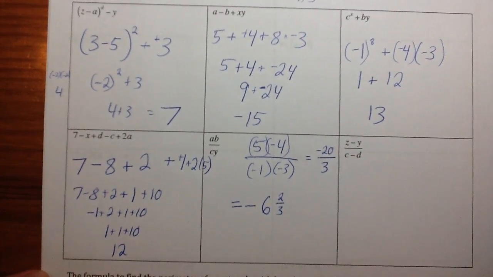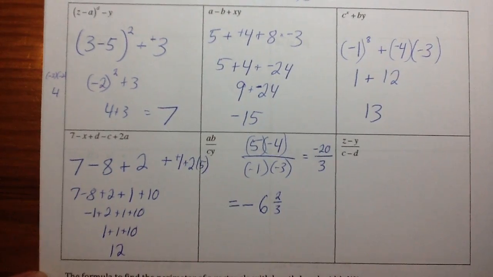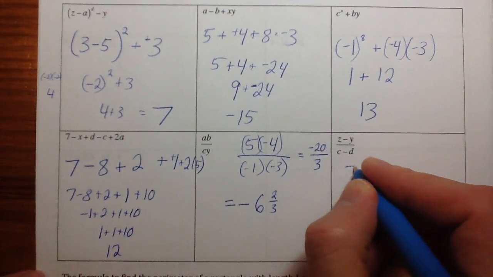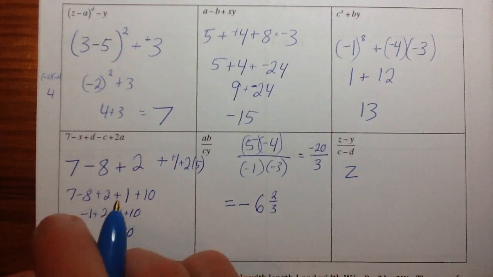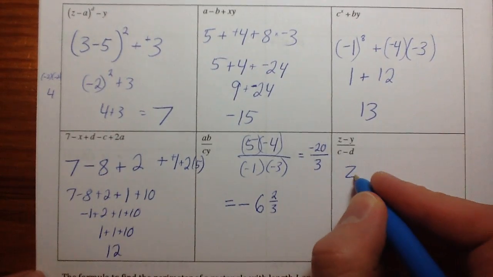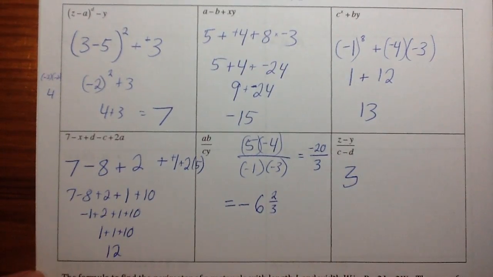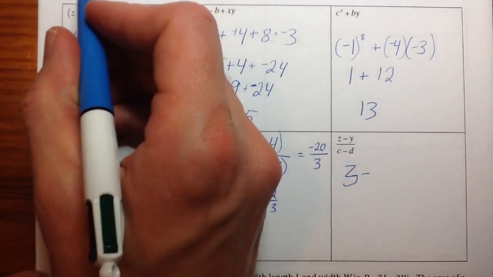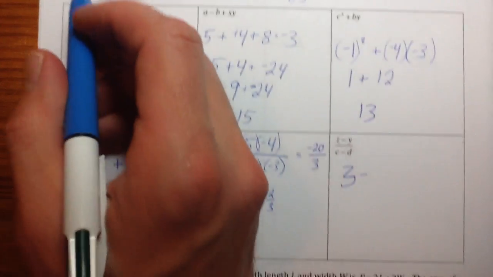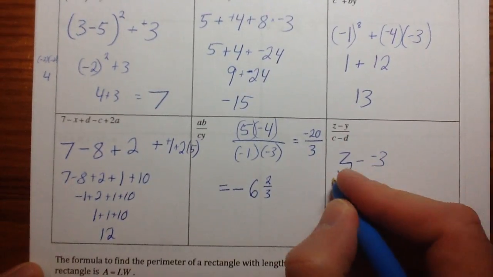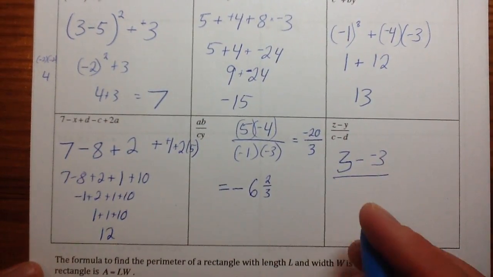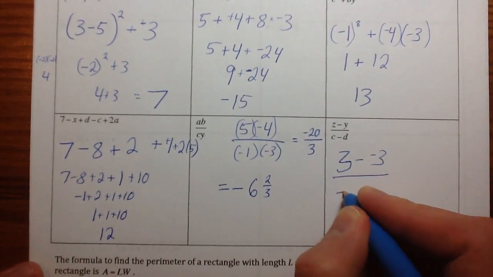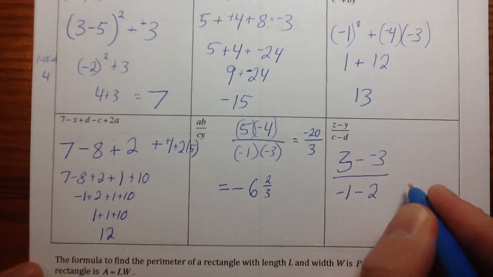All right, one more up here and then we'll deal with the rectangle problems. So Z, I wrote a Z. I don't need a Z. I need a 3. Here, I can turn this into a 3. There we go. Z is 3 minus Y, and Y is negative 3. So watch your signs. Over, C minus D.